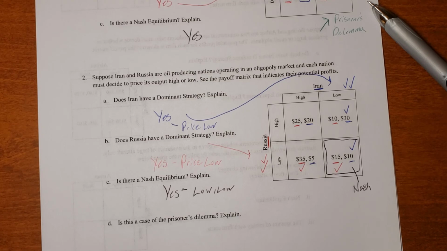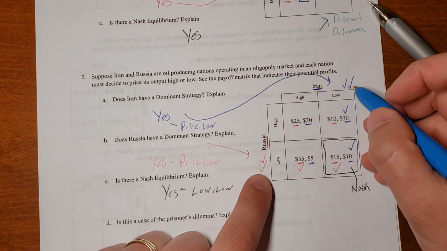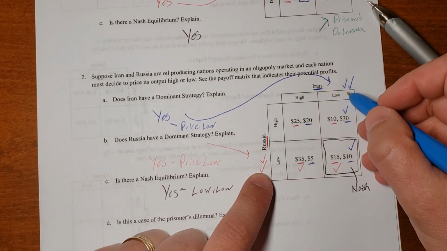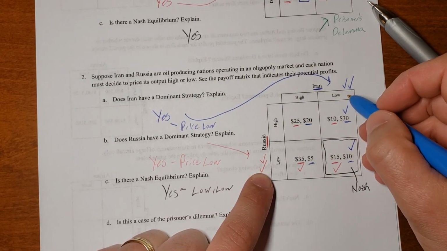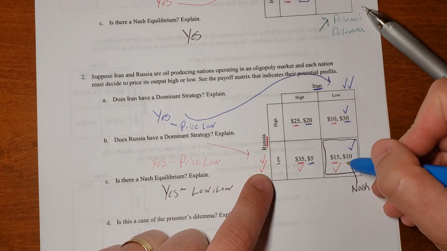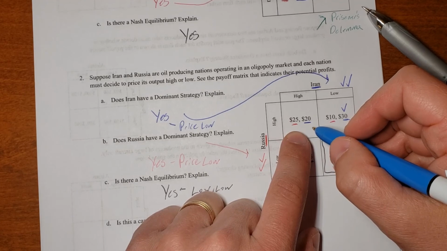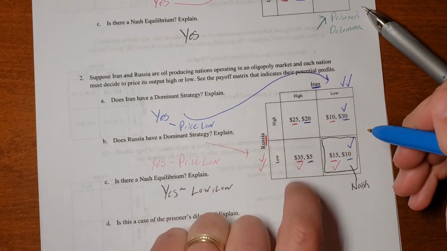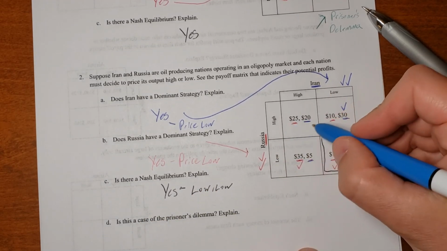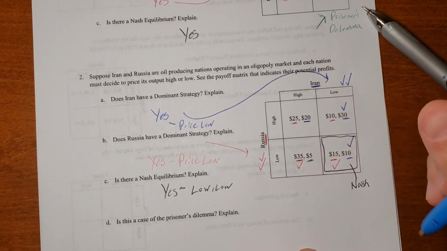But when both players play their strategy, their combined payoffs are going to be smaller than if they had both played their other strategy, right? So in this case, you have Iran and Russia. They both have a dominant strategy of going low. But if they would have played their dominated strategy or their dependent strategy, depending on how you want to phrase it, they would have both collectively been better off, right?